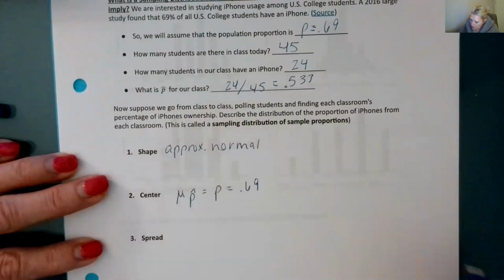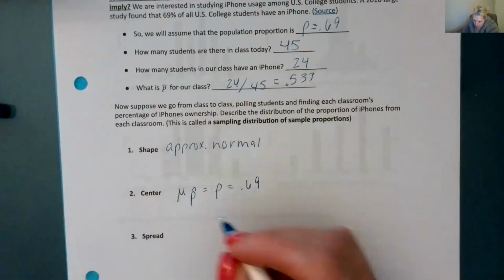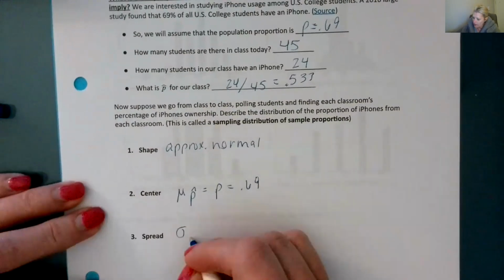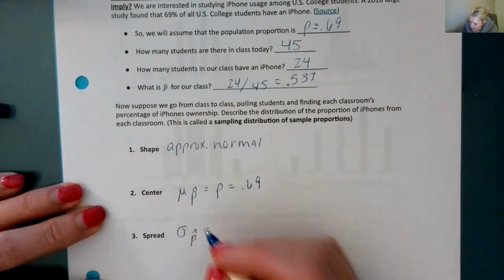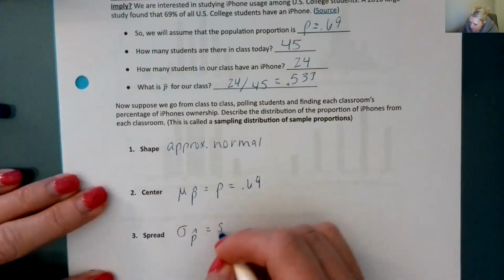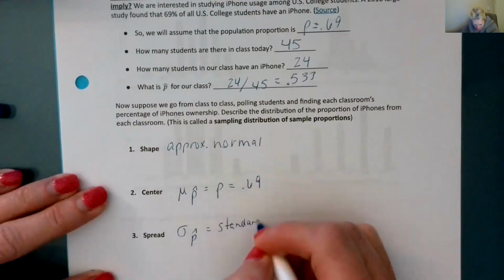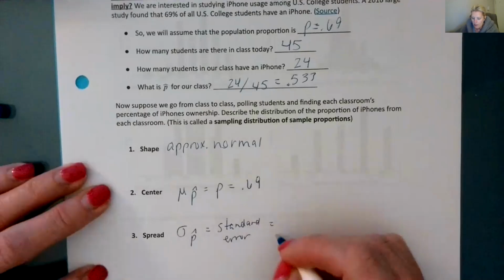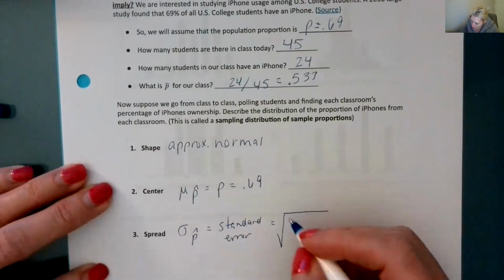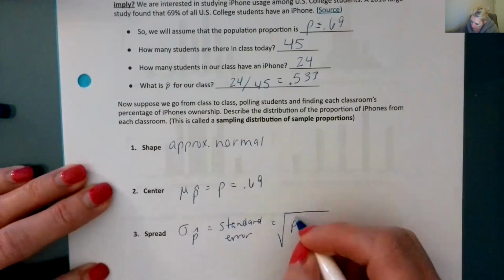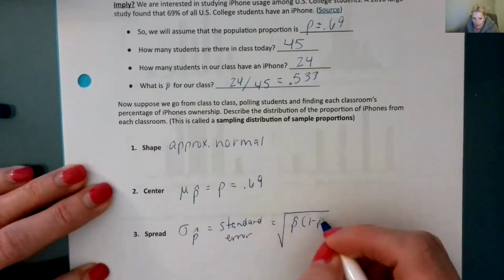And the spread of the proportions is going to be the standard error, right? We called this standard error. Let's remind ourselves back from 8.1, it is equal to this new formula. This all has to be under the radical here: the square root of p hat times 1 minus p hat, all divided by n.